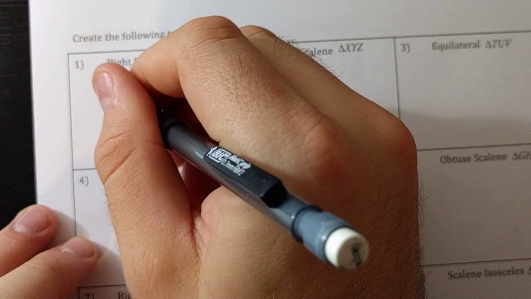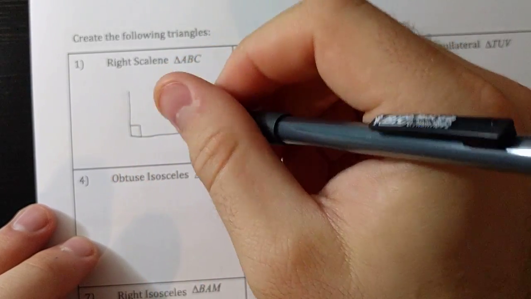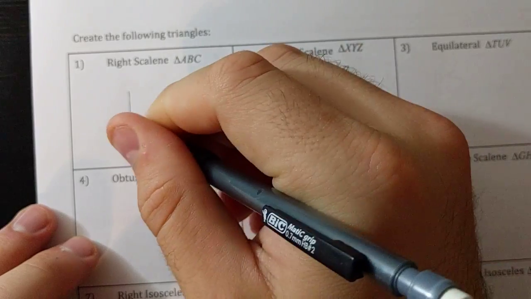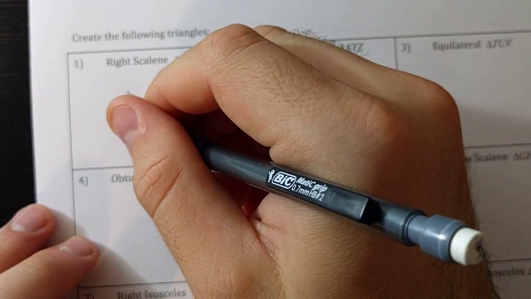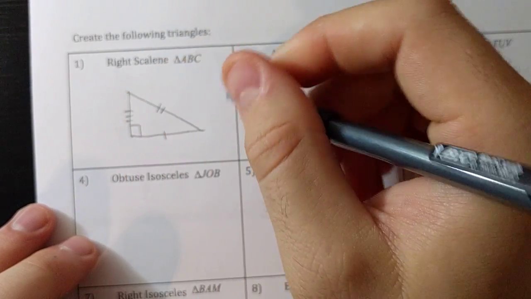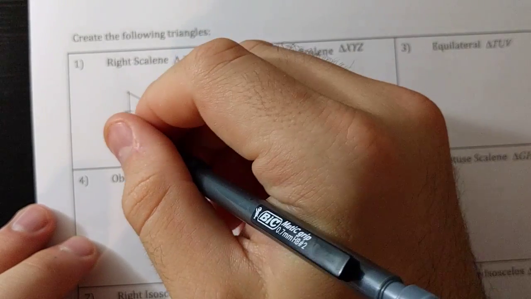If you're going to do this one, first draw your right angle. Everyone should be able to draw a right angle. And then make sure that these 2 side lengths aren't the same. So make this one a little bit longer than the other one, or make that one longer than the other one, and then connect the lines. Now you have 3 side lengths that you know aren't congruent. It also has a name here, triangle ABC.